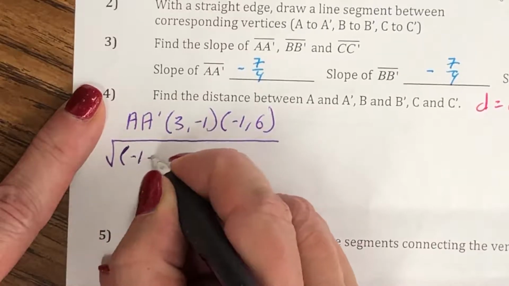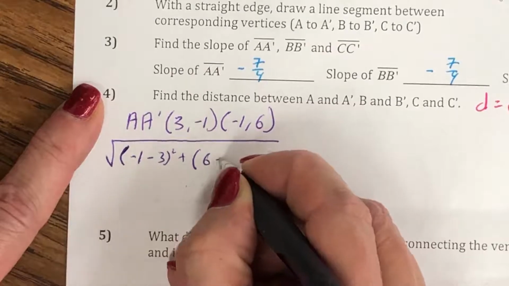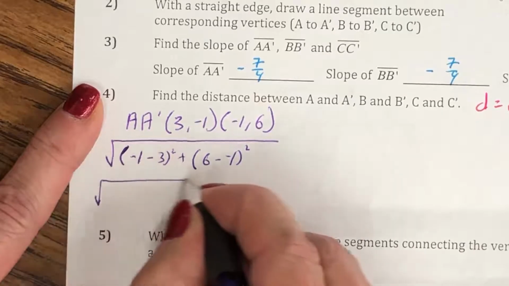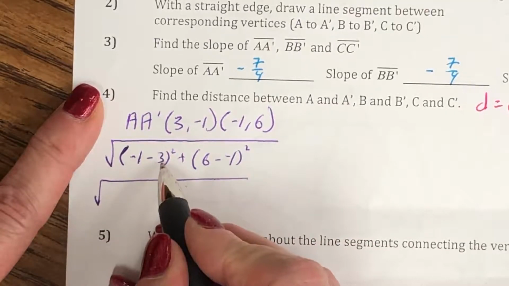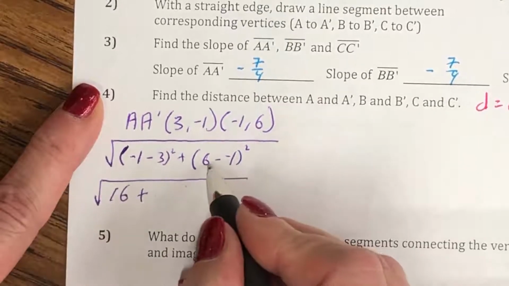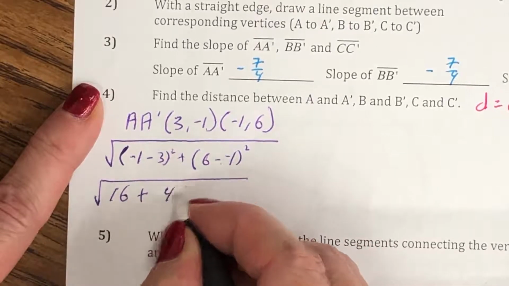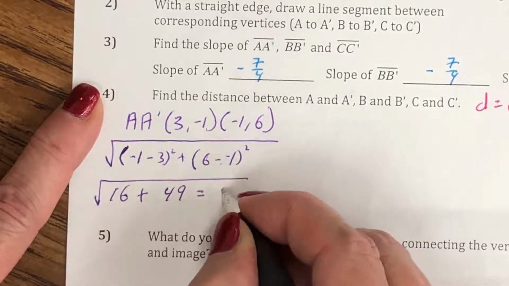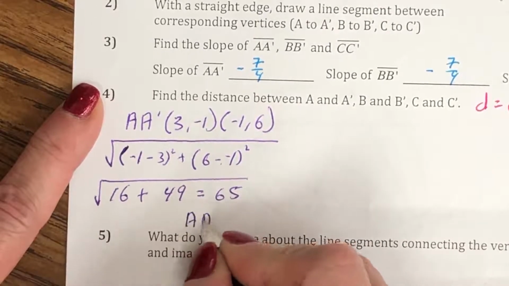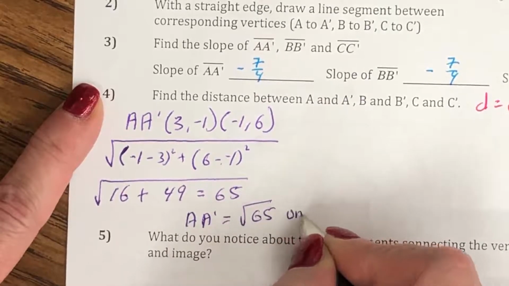So we have (-1 - 3)² + (6 - (-1))², which is the square root of... -1 minus 3 is -4. -4 times -4 is a positive 16. Plus 6 minus a negative 1 is the same as 6 plus 1, which is 7. 7 times 7 is 49. And if I add that together, I get 65. So the distance between A and A prime is the square root of 65 units.